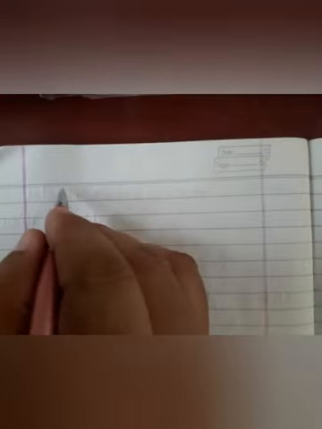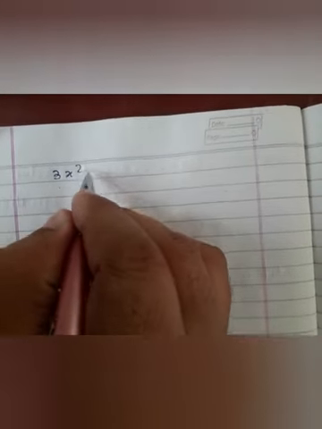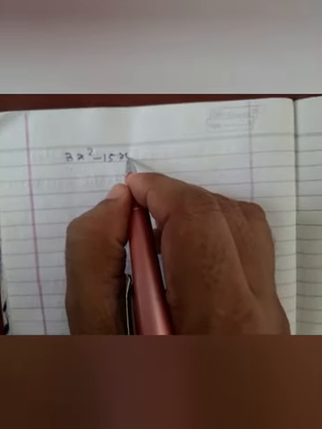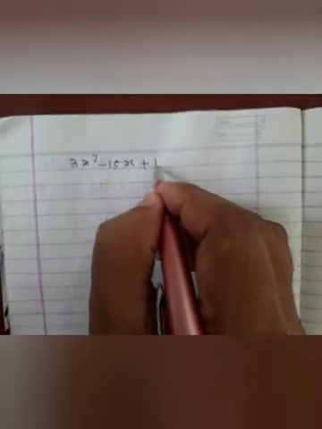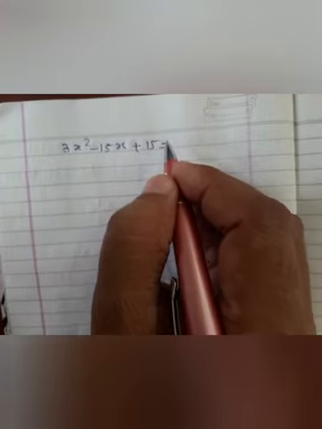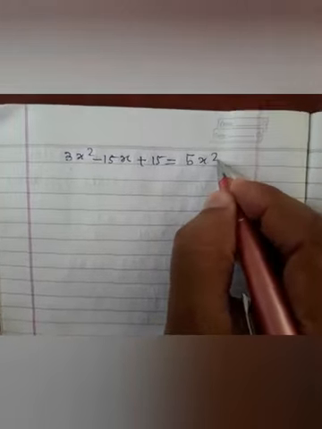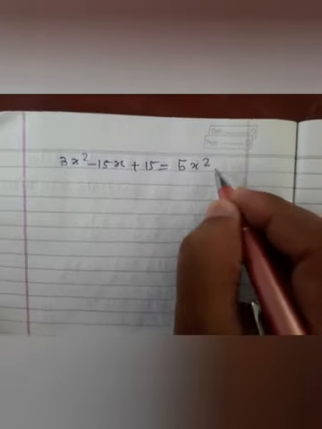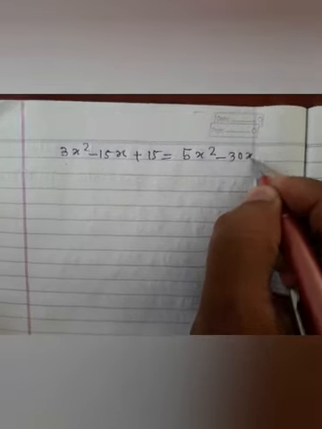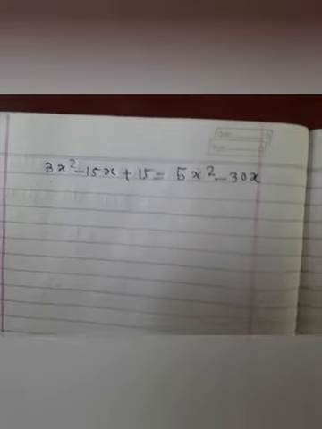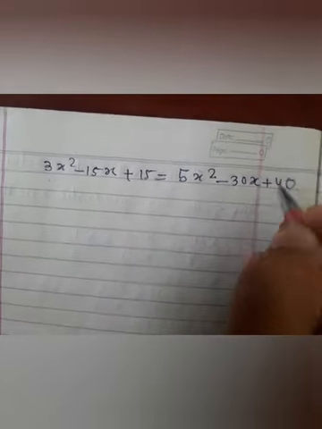We get here, and multiplying this one: 3x square minus 15x plus 15 is equal to 5x square minus 30x plus 40.